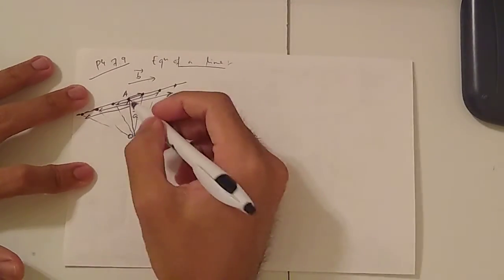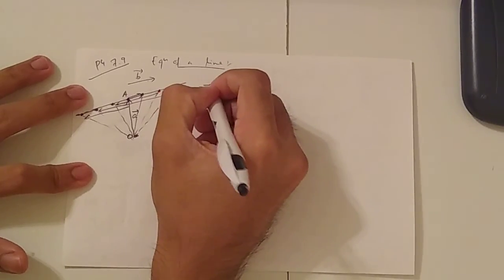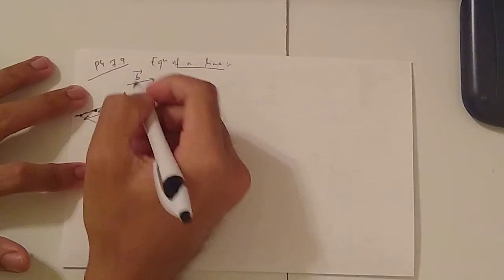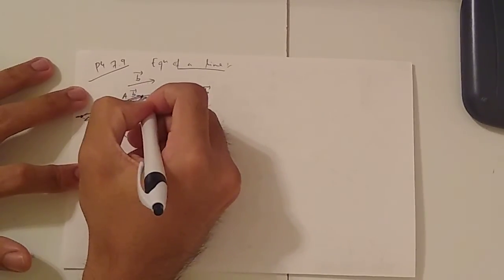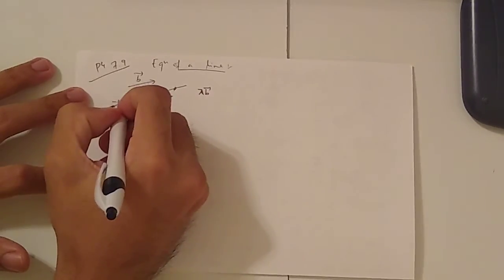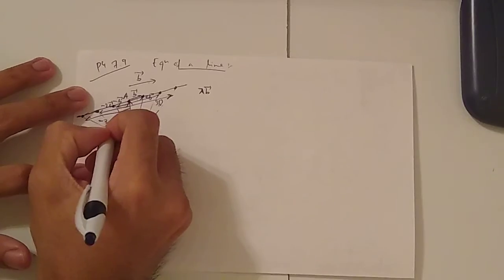So let's assume that the scalar multiple of b is lambda b. In the first case, maybe this is 1b. In the second case, this is 2b. In the third case, we have 3b. In this case, we have minus b. In this case, we have minus 2b. And in the last case, we have minus 3b.